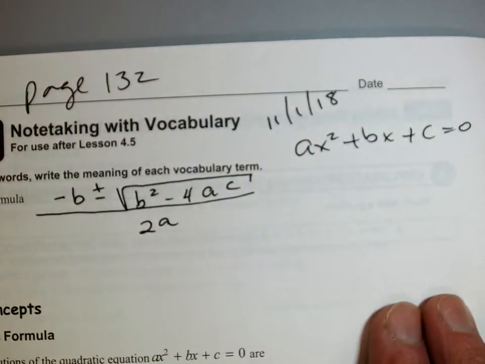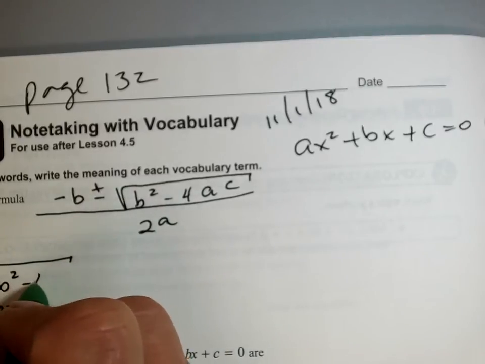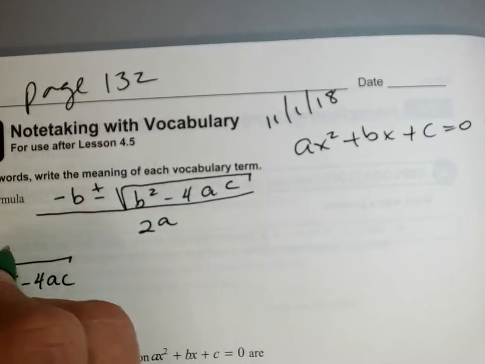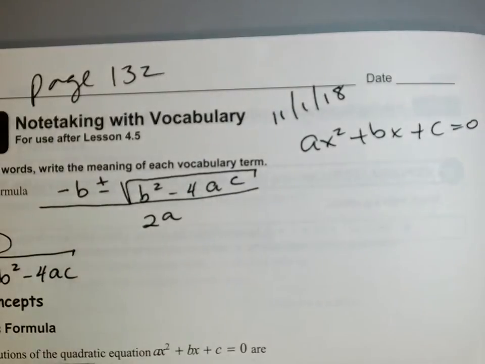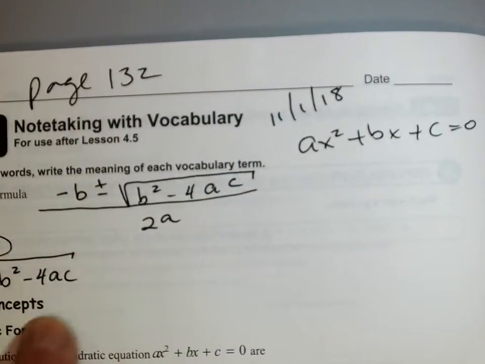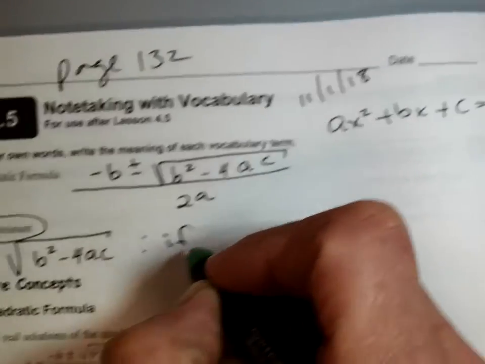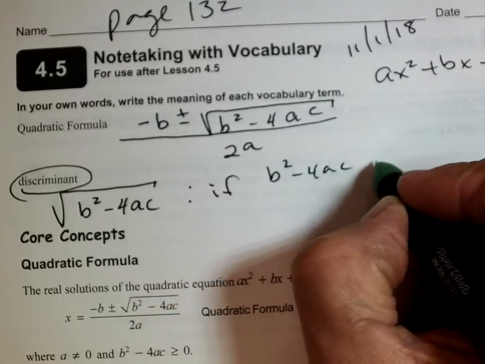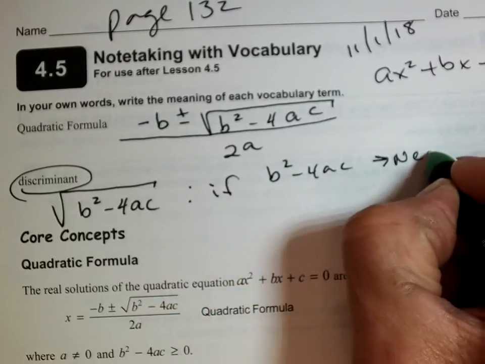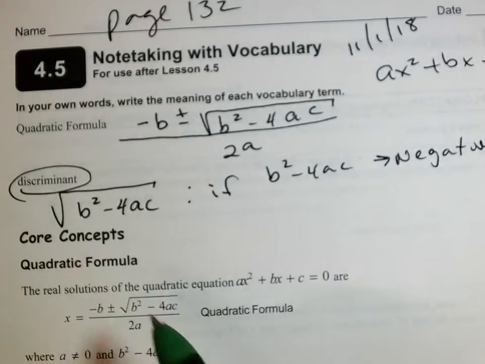Now, the discriminant is this part, b squared minus 4ac, okay? So the discriminant will tell you a couple of things. Just the word discriminant sounds like an English word, right? We're going to discriminate what's happening in the problem. If b squared minus 4ac is negative, then you're going to take the square root of a negative number, and you can't do that, right?